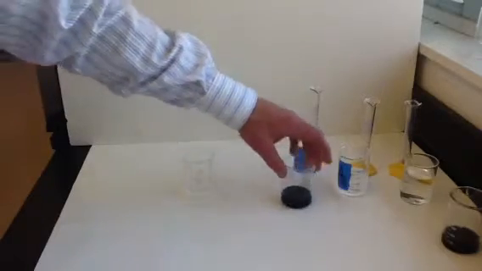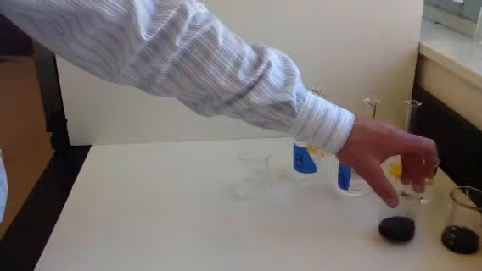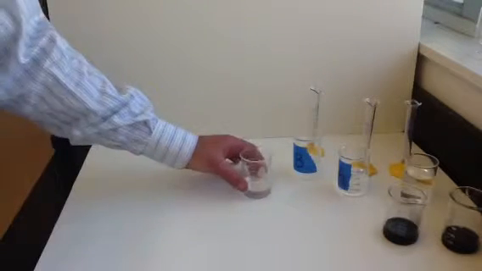Okay, so you can see that our second trial has gone to completion. We're watching our third trial now. The third trial has the lowest concentration of chemical A, and we'll see how that affects the reaction rate or how long it takes for the color change to occur.